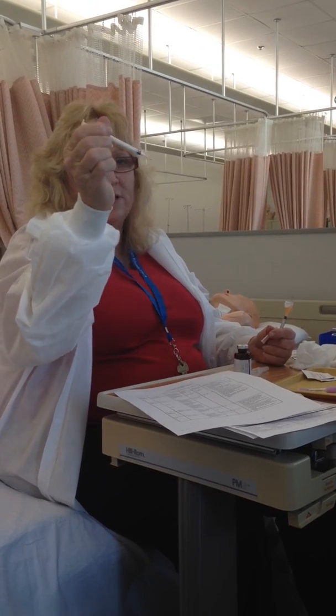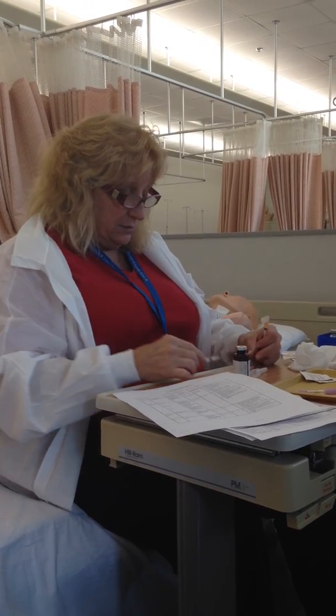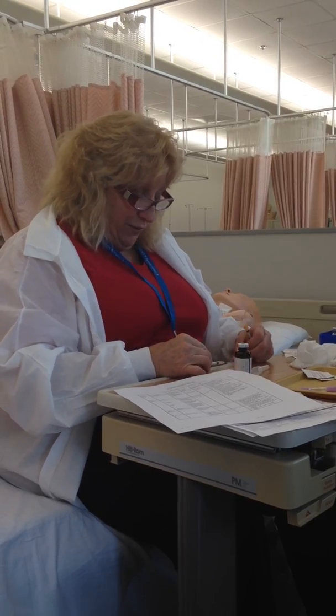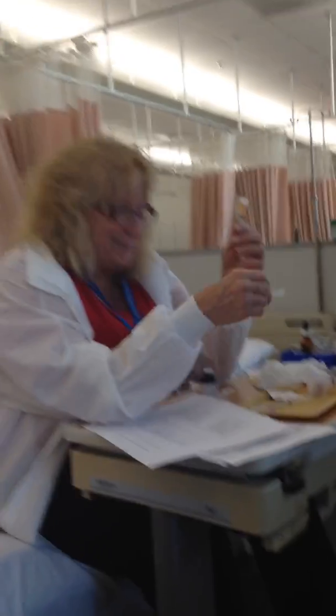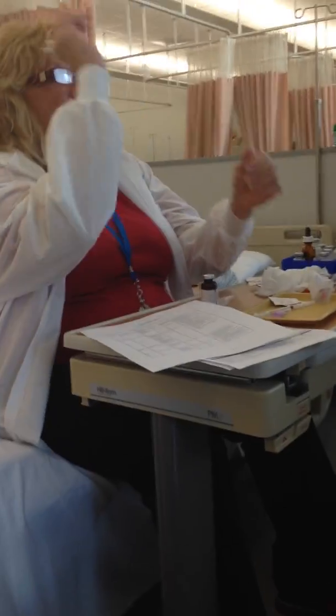So for her, I would use a sub-Q needle about that long. And you could either turn it at a 45-degree angle. Okay, so for a bigger mama like me, you use that 1/2-inch needle, and you still hit fat. You hit it from across the room. Okay, so this is the longest of the needles.